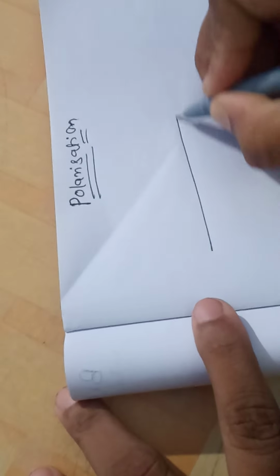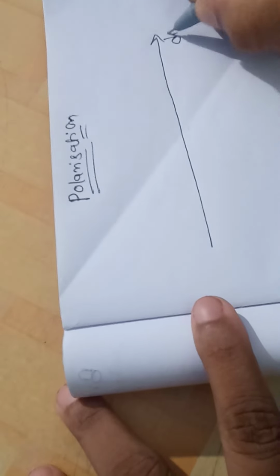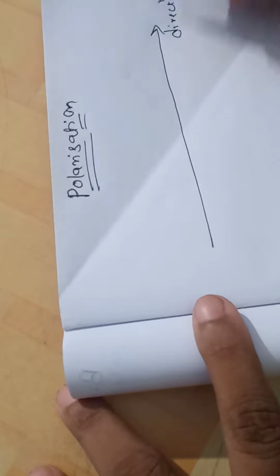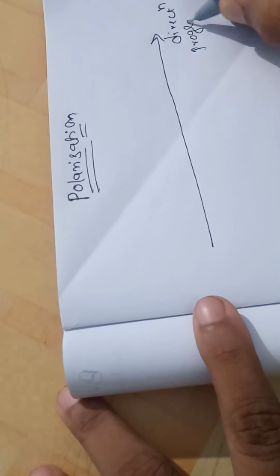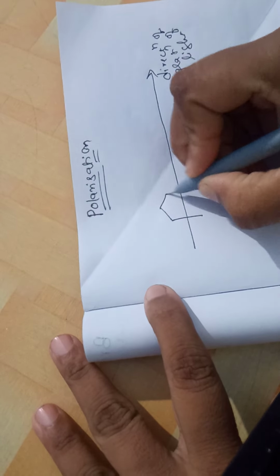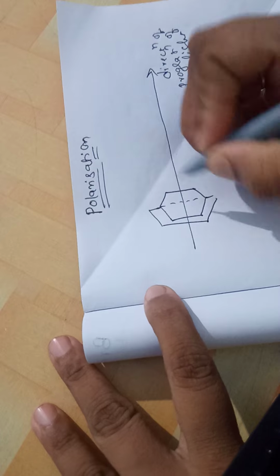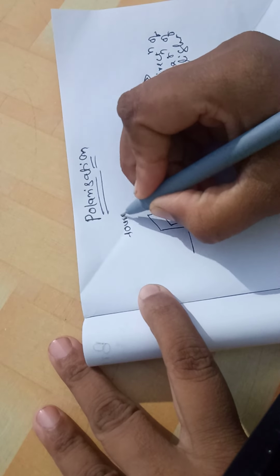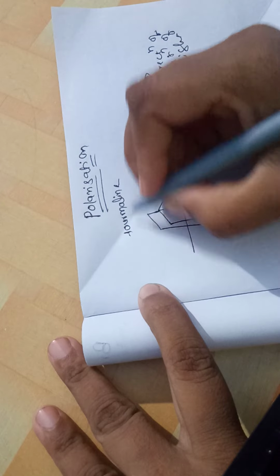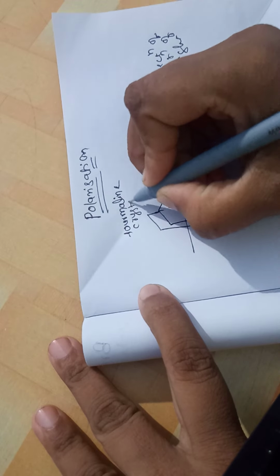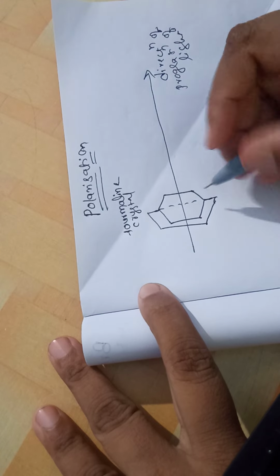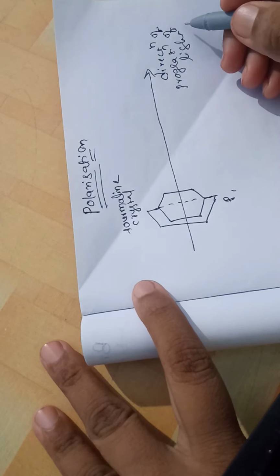Let this be the direction of propagation of light. Now I took a tourmaline crystal, placed in such a way that its plane is at right angles to the direction of propagation of light.